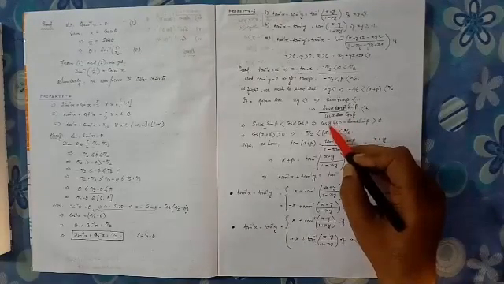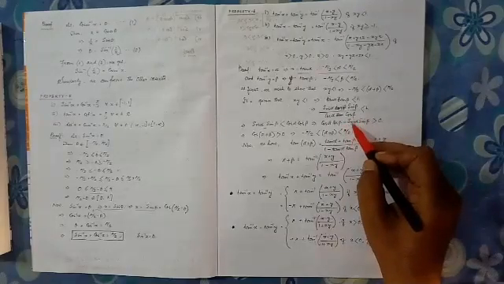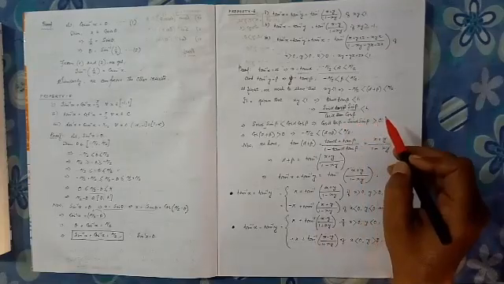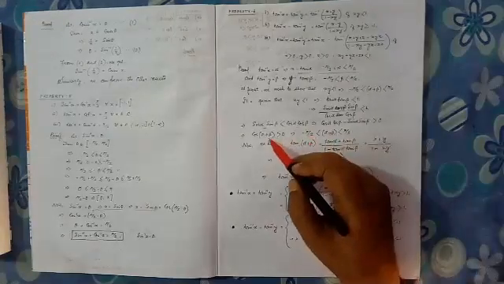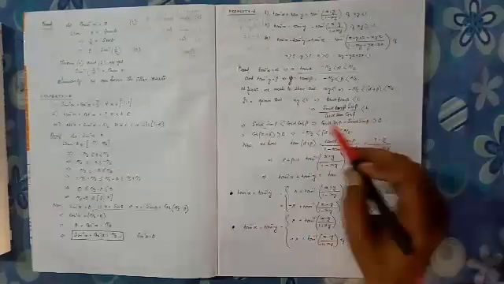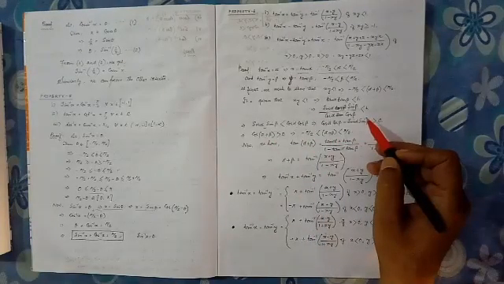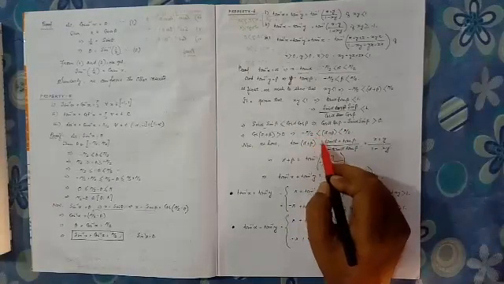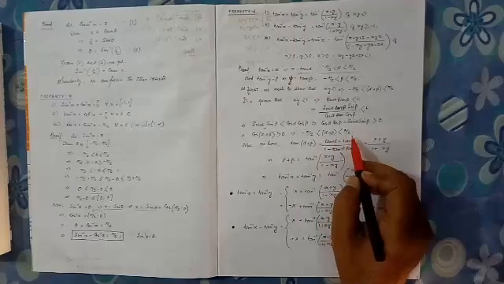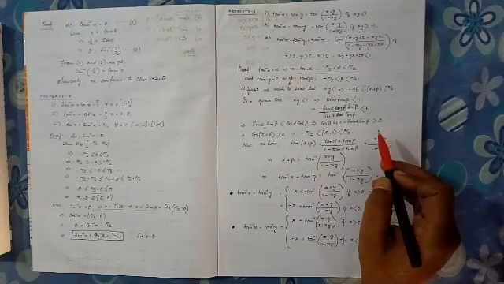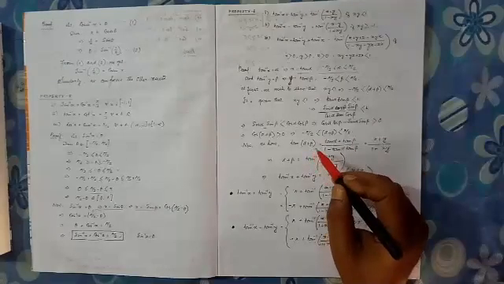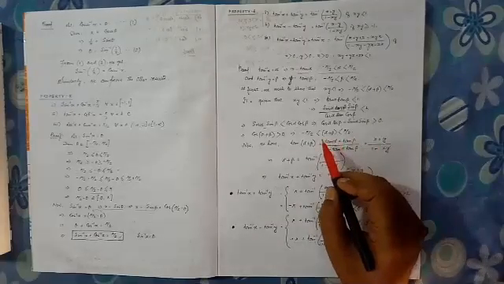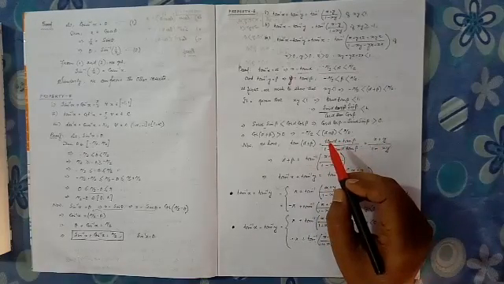Cos alpha into cos beta minus sin alpha into sin beta, that is cos A cos B minus sin A sin B, is cos of A plus B, that is cos of alpha plus beta is greater than 0. This implies that minus pi by 2 less than alpha plus beta less than pi by 2. Now we have tan of alpha plus beta, tan of A plus B. What is the formula?